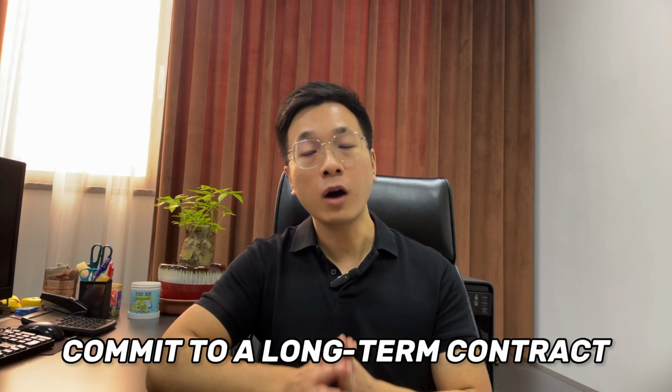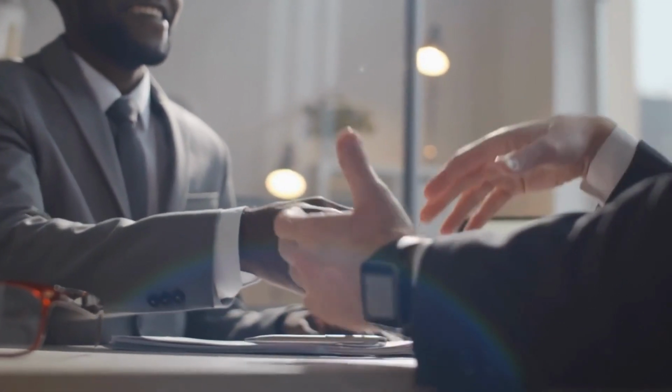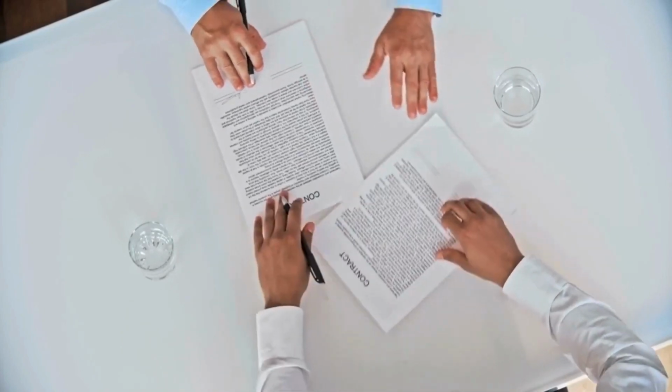The next tip is commit to a long-term contract. A lot of suppliers, to be honest, are seeing new potential buyers just like you every single day. Many of the potential buyers are asking the same question: can I get a lower MOQs? So suppliers and sales reps are pretty used to being asked for a lower MOQ.